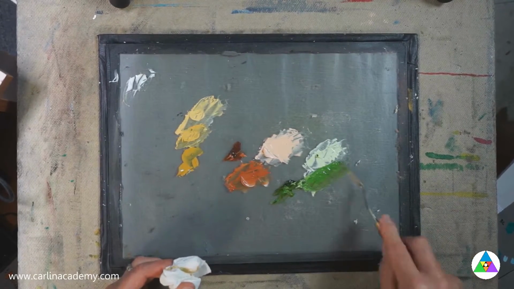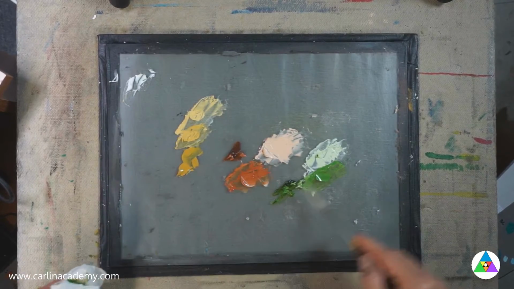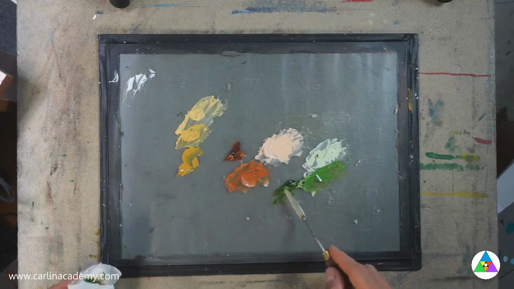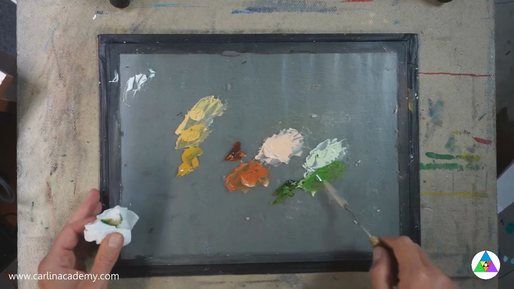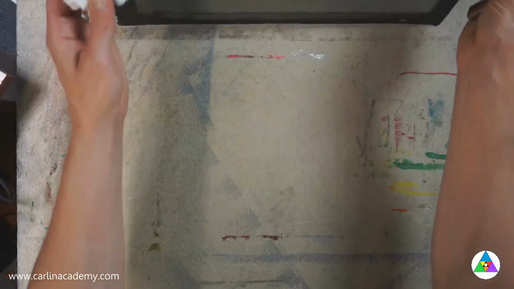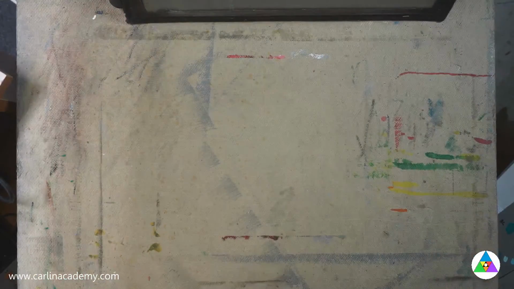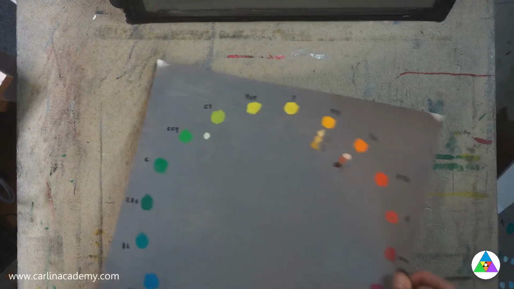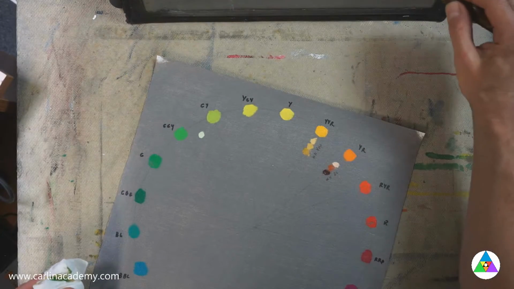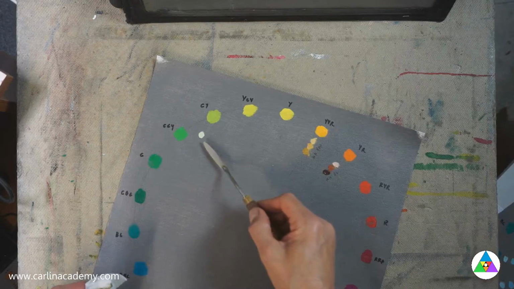It doesn't have to be value specific, it's just getting something in between the home value and the 9. You can really see the color come out there as well. And put it down.